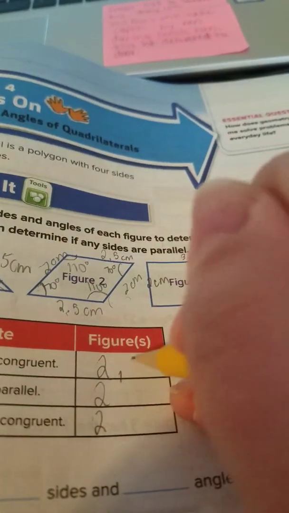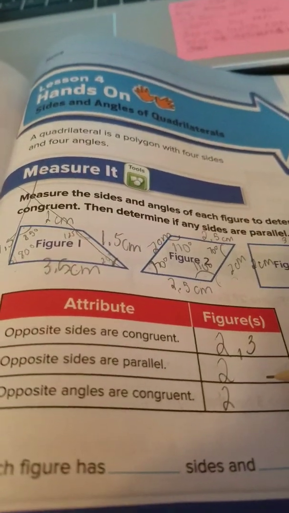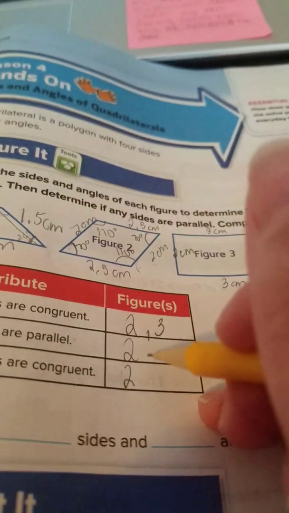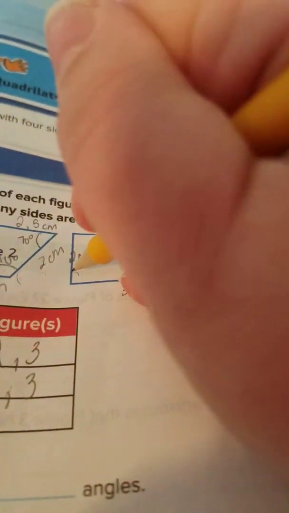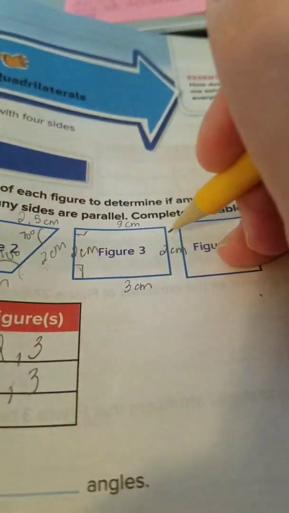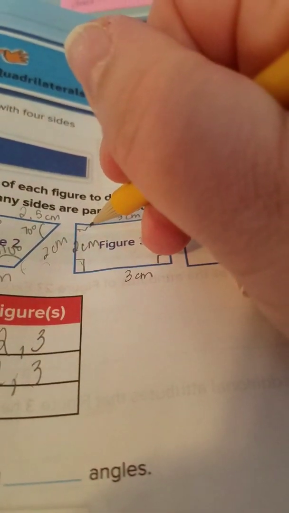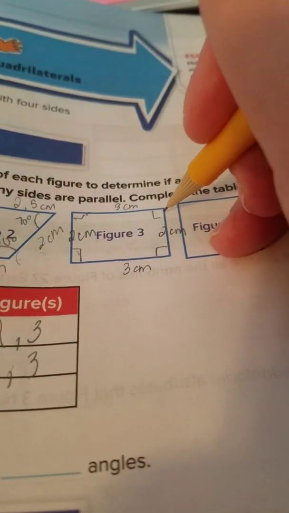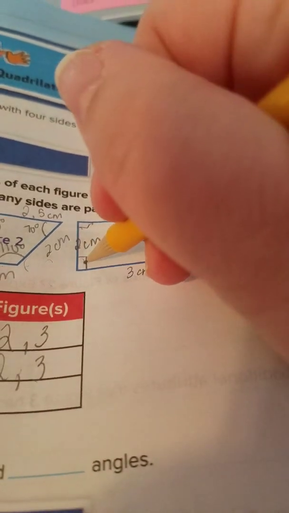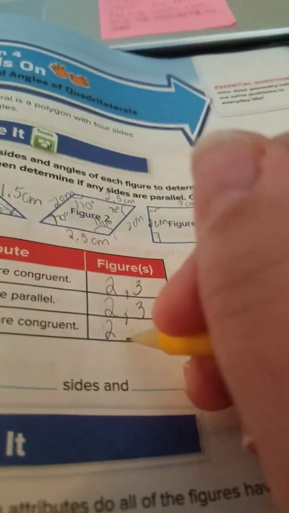So in figure 3, the opposite sides are congruent. Opposite sides are parallel. This looks like the rungs of the ladder. This looks like railroad tracks. That's true. And the opposite angles, well, they're all 4 90-degree angles here, boys and girls. So the top left is 90, the bottom right is 90. The top right is 90, the bottom left is 90. So that's true there.